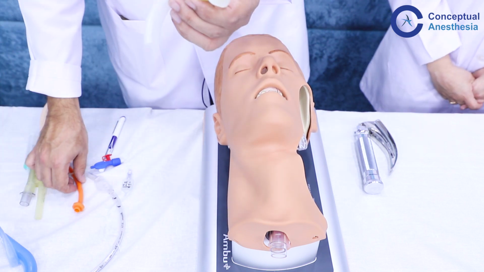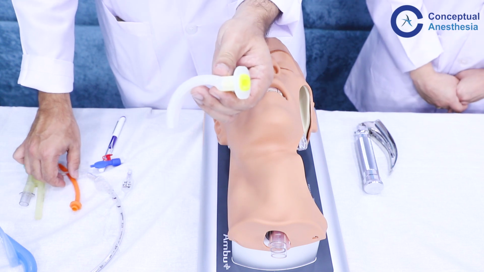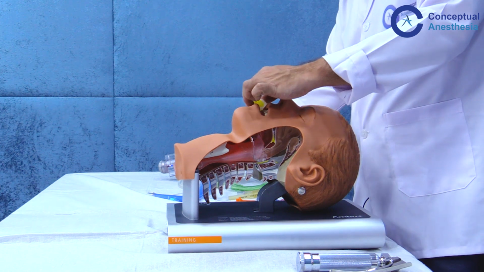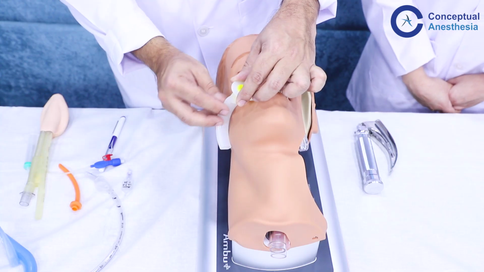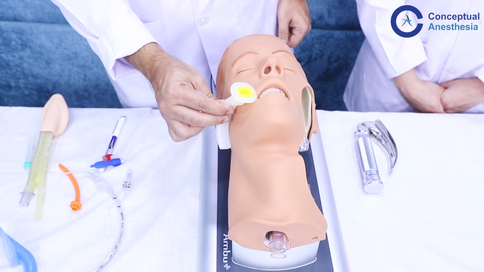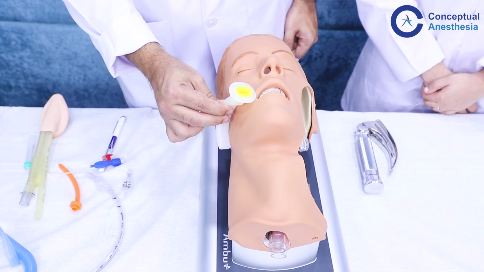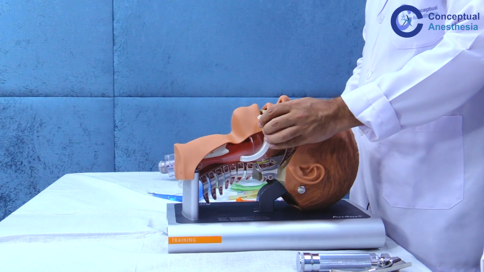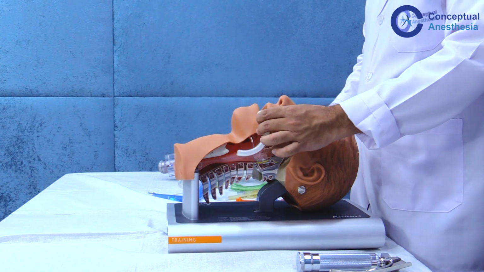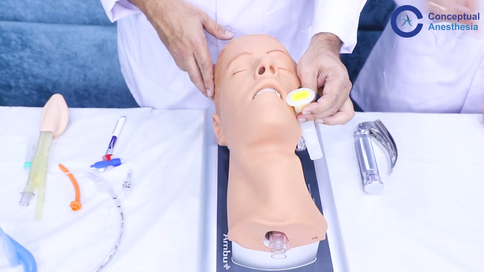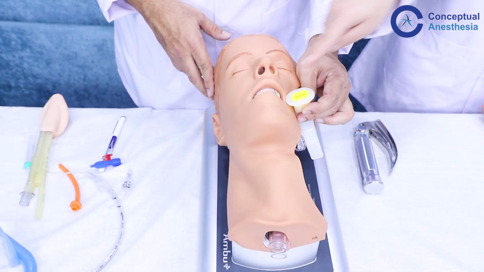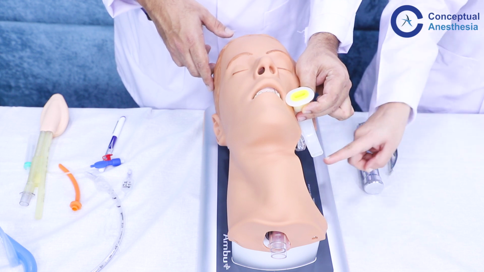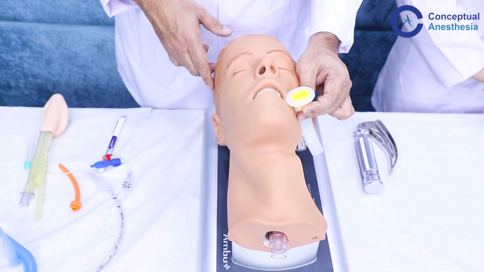So here we have the Guedel's oropharyngeal airway. We will show you how to gauge what is the correct size of oropharyngeal airway to be used in the patient. So place the flange of the airway at the angle of the mouth and place the tip of the airway at the tragus of the ear. So the ideal way to gauge the size of an oropharyngeal airway is the flange should be at the angle of the mouth and the tip should be at the angle of the mandible. If this fits properly, this means it is the ideal oropharyngeal airway.